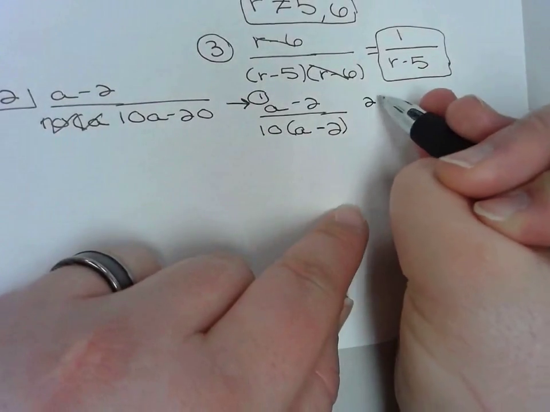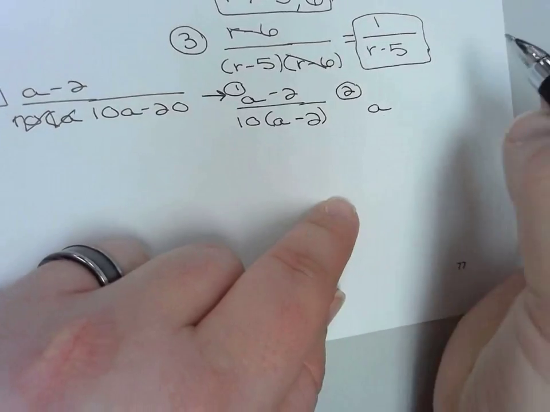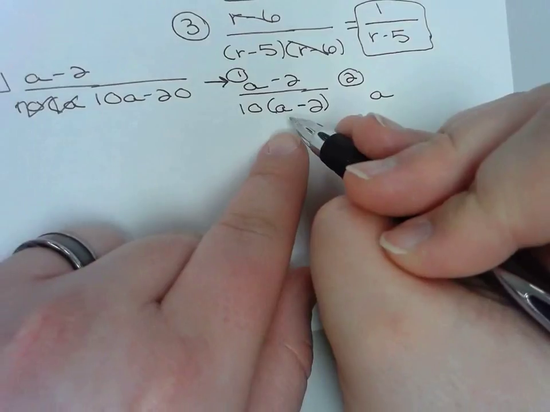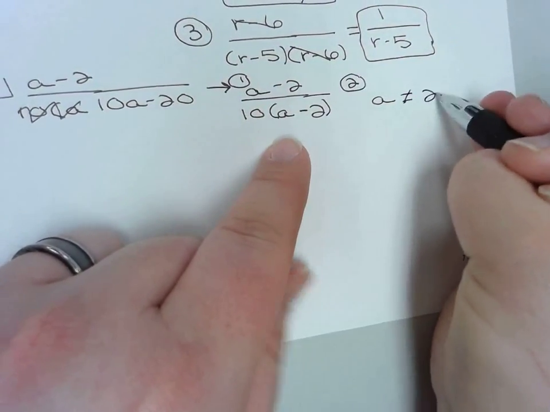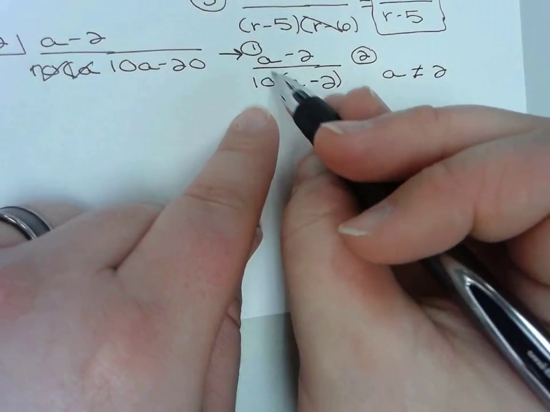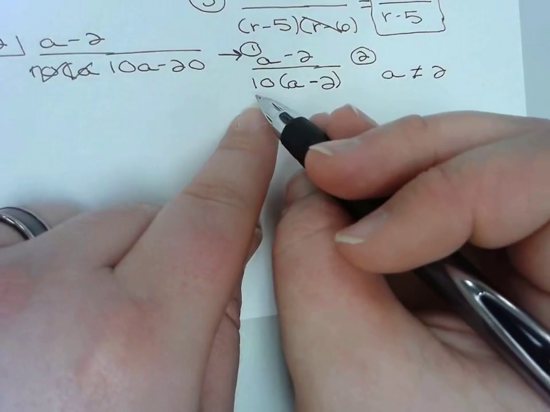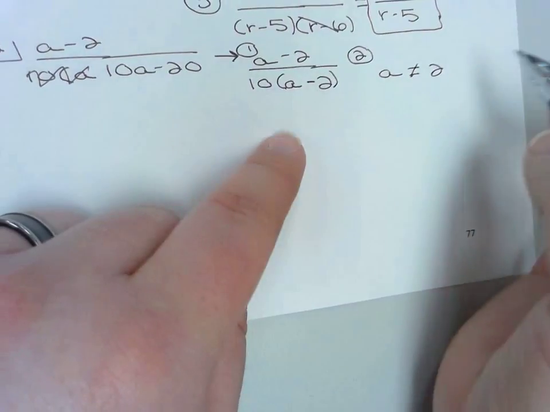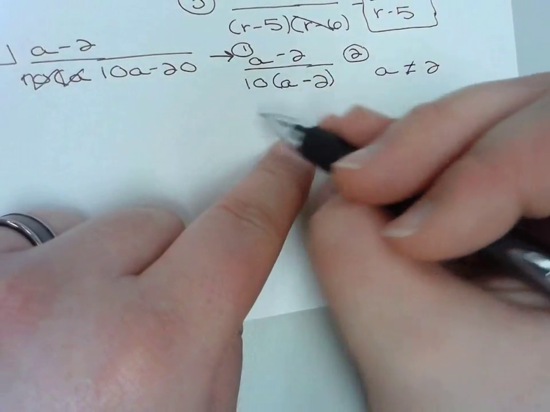Step 2, state the restricted values. So I know A, what value, if I plug in here, will give me 0? 2. Now I have a 10 out front. If I plug anything here, will it give me 0? No, there's no A. If there was an A with the 10, then it would be 0. But since it's just a 10, we don't have to worry about it. So my restricted value is A cannot be 2, because that will give me 0 in the denominator.